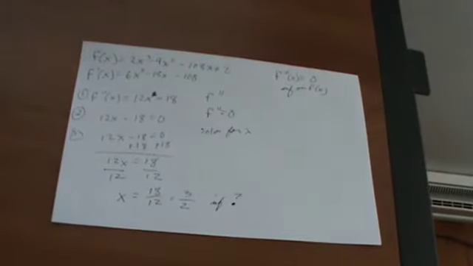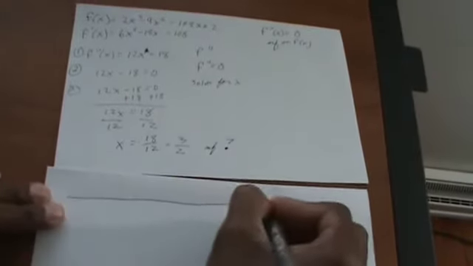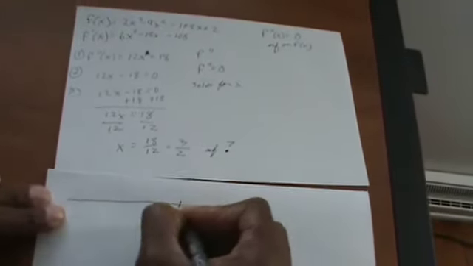Okay, so what that allows me to do is to set up another number line. But this time I'm going to pay attention to the second derivative. All right, so let's see. Here's my number line. And right here, I have 3/2, 1.5. Okay, now this is where things get interesting because now I'm using the second derivative to tell me what the original function looks like.